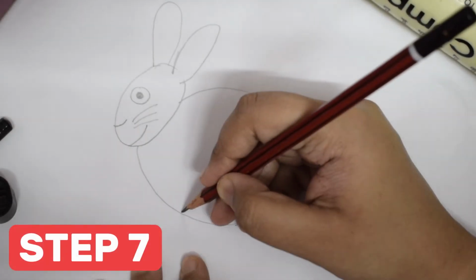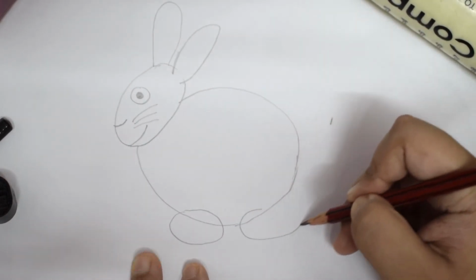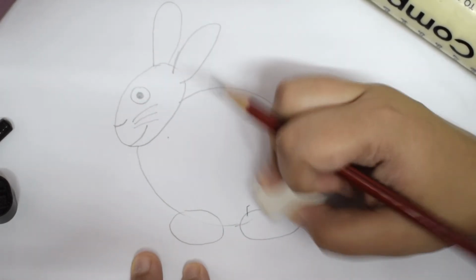Step 7. Draw two small ovals at the bottom of the big oval for the tiny bunny feet. We can erase the part overlapping with the oval.